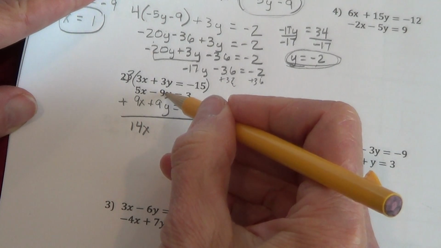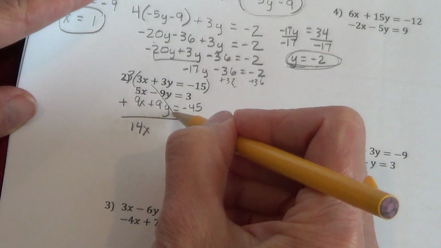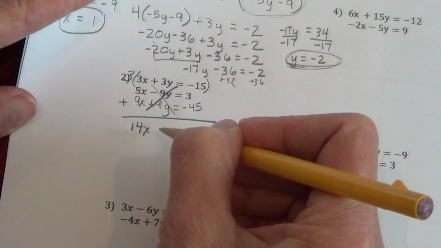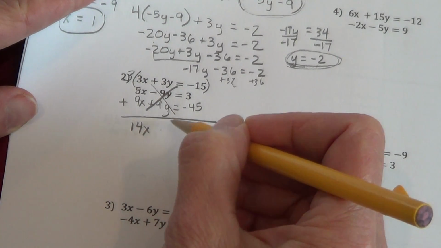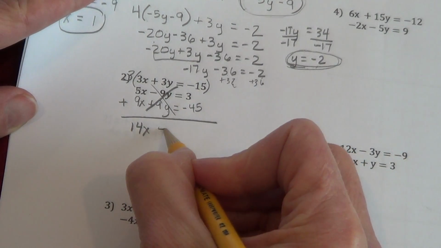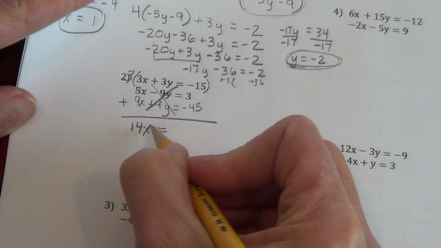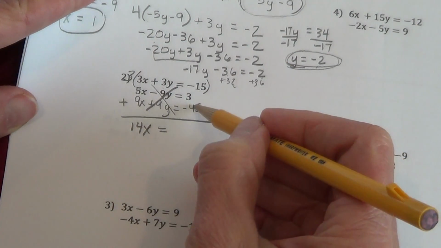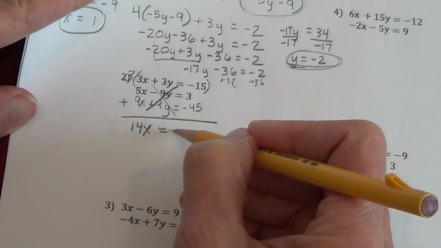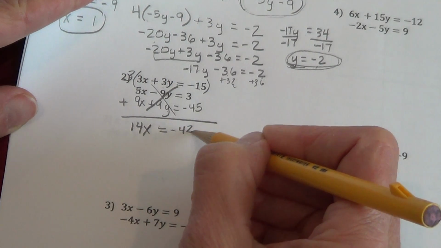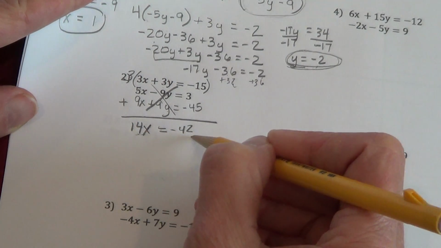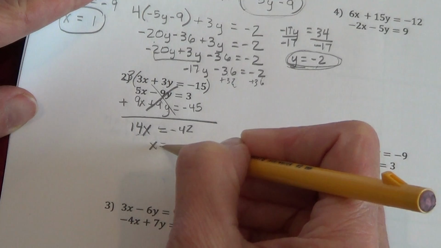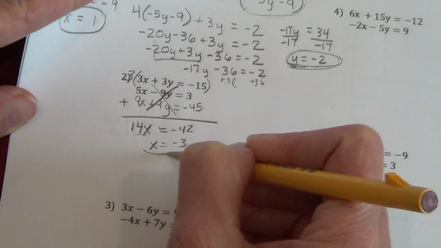Positive 9 and negative 9 will cancel each other out. That's the whole reason that I did that. If you don't end up canceling one of your variables, then you've done something wrong, because elimination is eliminating a variable. Negative 45 and 3 is negative 42. Now I divide each side by 14 and find that x equals negative 3.